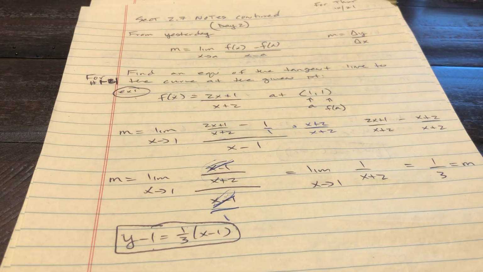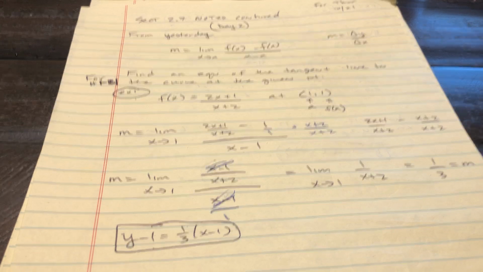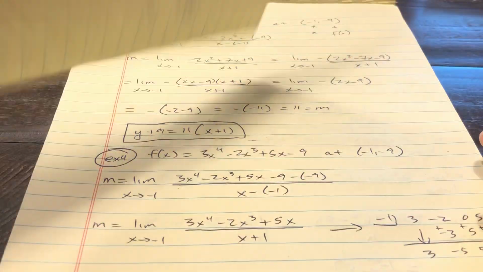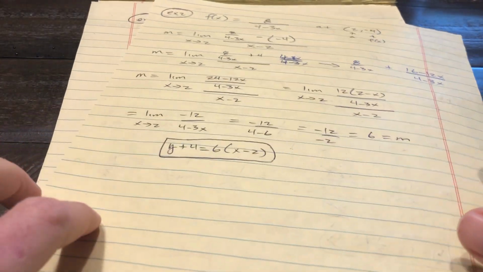Again, pause that. We did 6 of these yesterday. We're going to do 4 of them today, so we're going to have 10 total, and that's a lot. That's a lot of good examples there. So let's go to example 2.